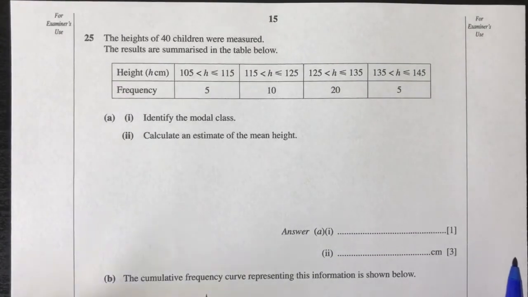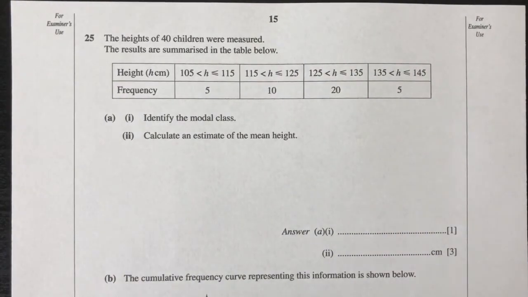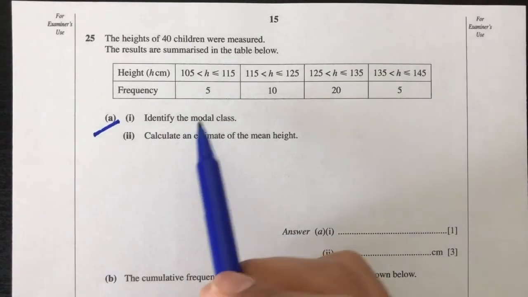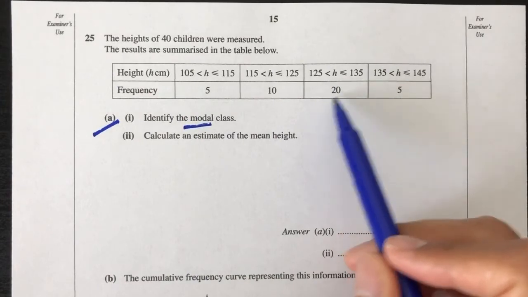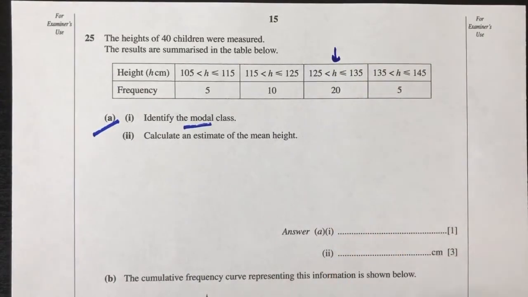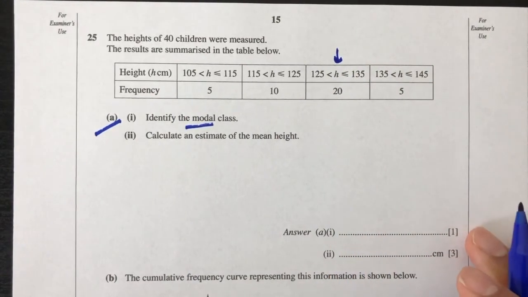Let's move on to question 25. It says the heights of 40 children were measured. The results are summarized in the table below. So part 1, find the modal class. As you know, for the modal class, we have to find the one with the most frequency. It will be this one. This is your modal class. So 125.